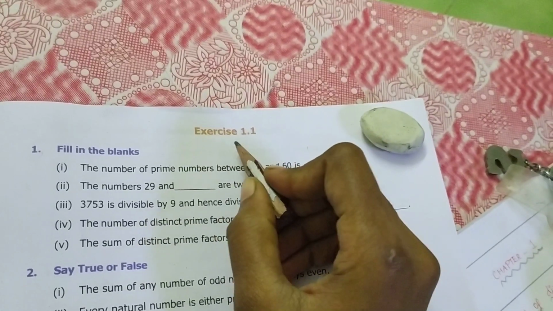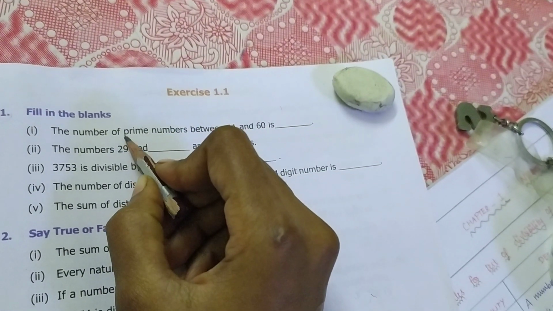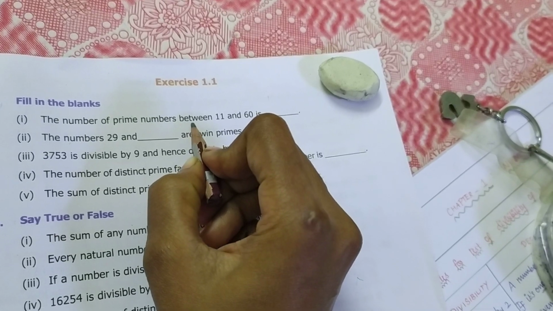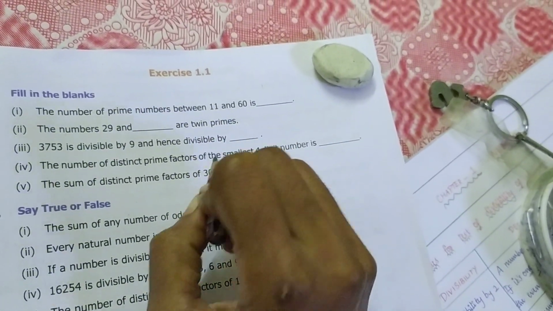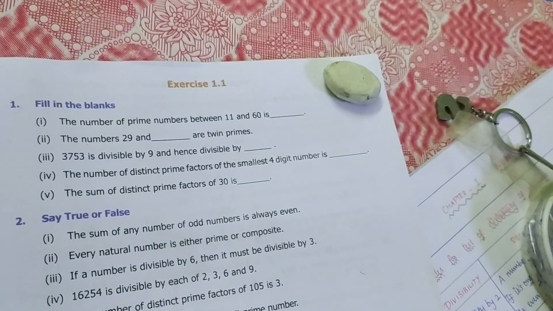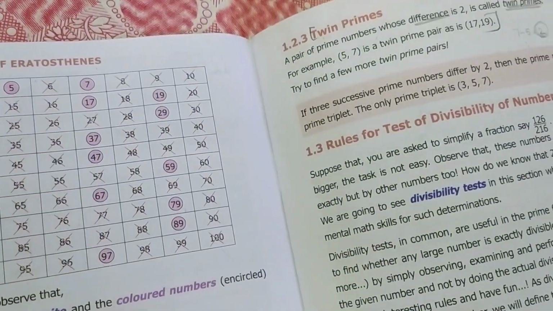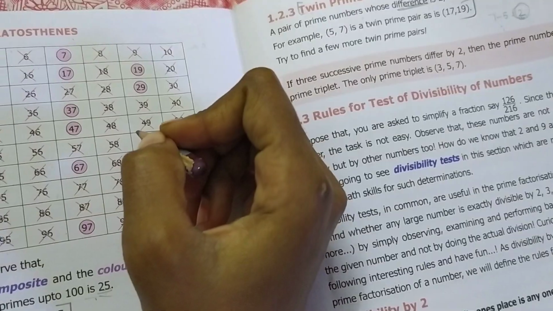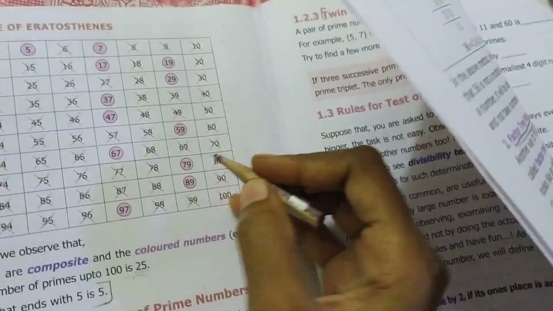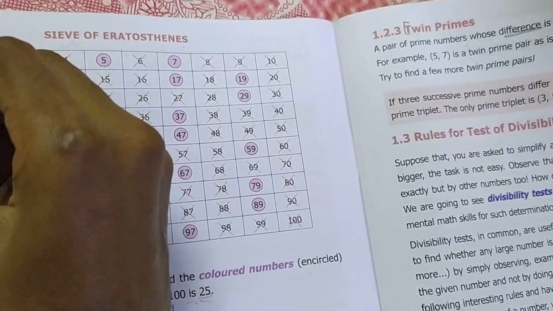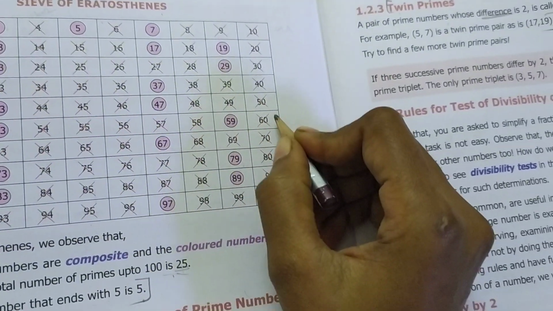We are going to see exercise 1.1. The number of prime numbers between 11 and 60 is dash. They are asking for the number of primes between, so it's very difficult to write, right? So I am directly taking this tabulation. From 11 to 60 they are asking, so where is 11? In this tabulation.